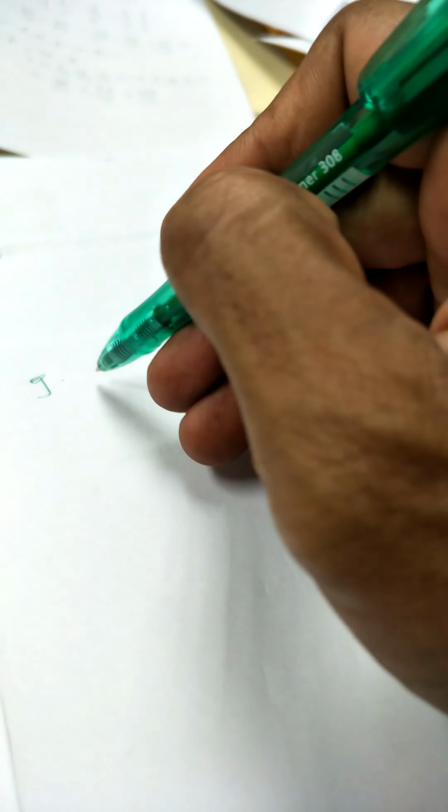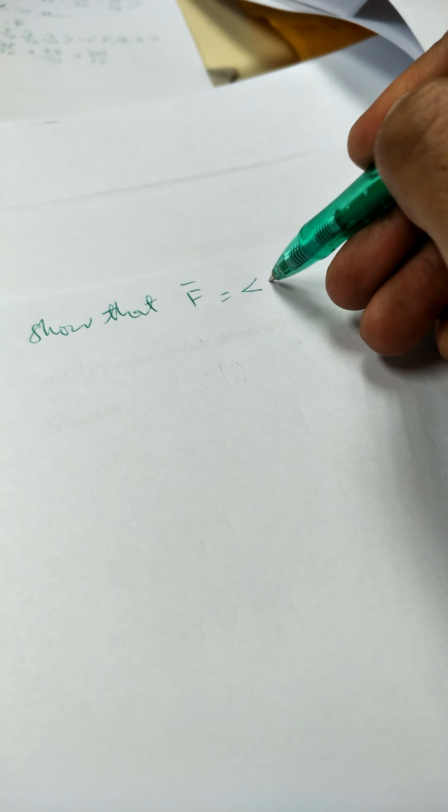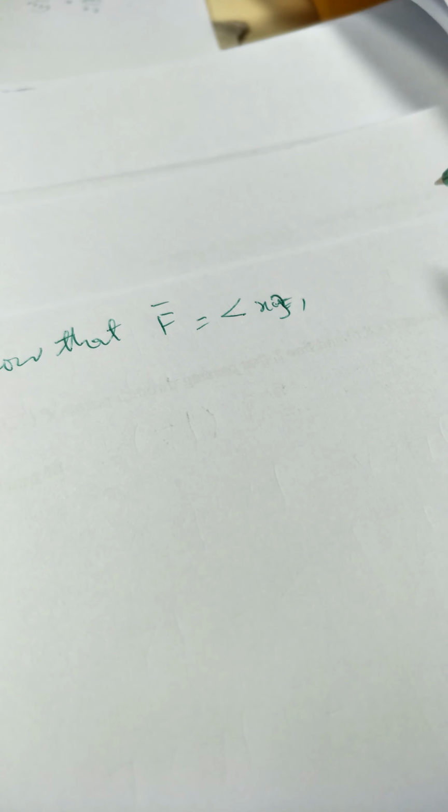Let's give an example. If F is given as exactly the vector field from the previous example, with components x, y, z and minus y squared, show that this is not a conservative vector field.